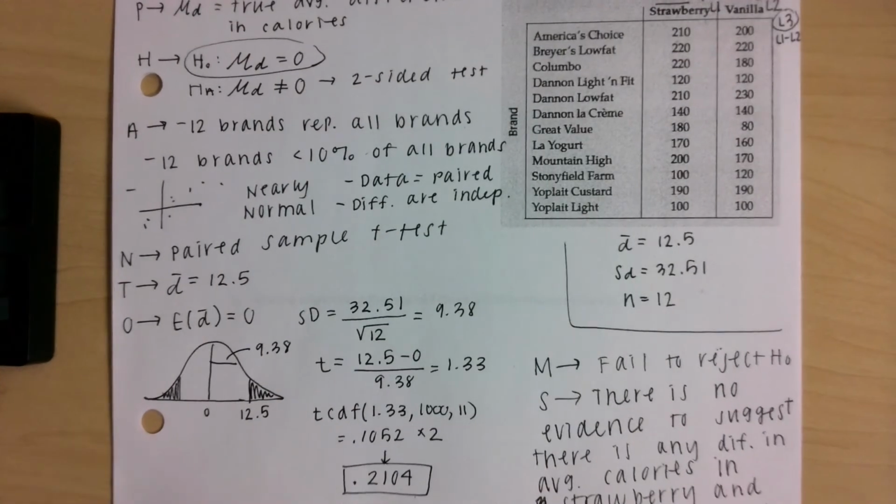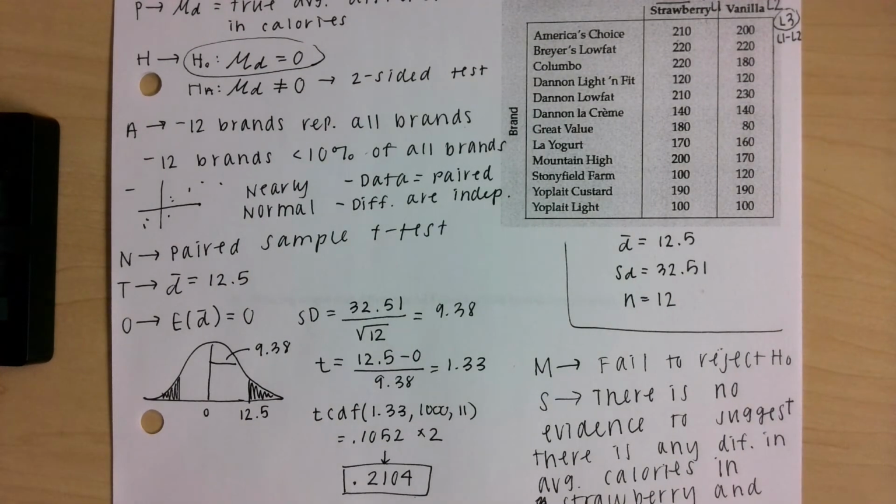Again, there's lots of different ways to say that last sentence, as long as you're saying something along the lines of we don't have evidence to suggest that there is a significant difference between the average calories found in strawberry yogurt versus vanilla yogurt.